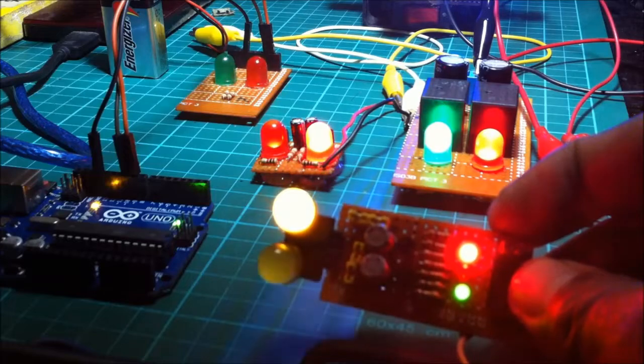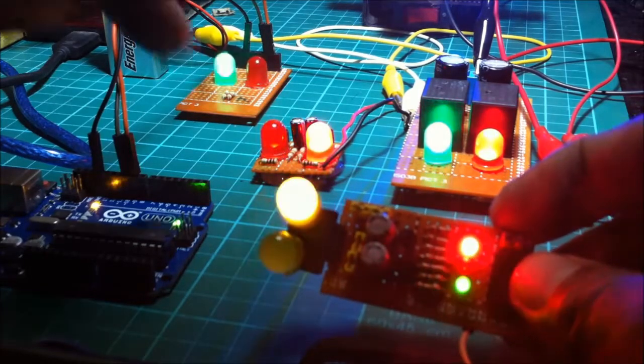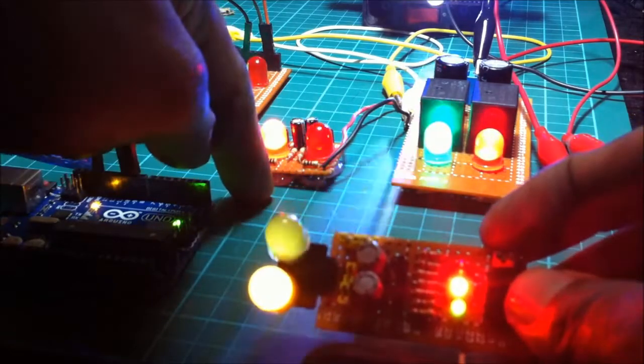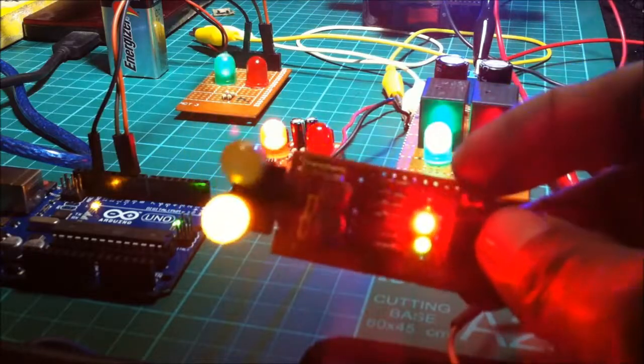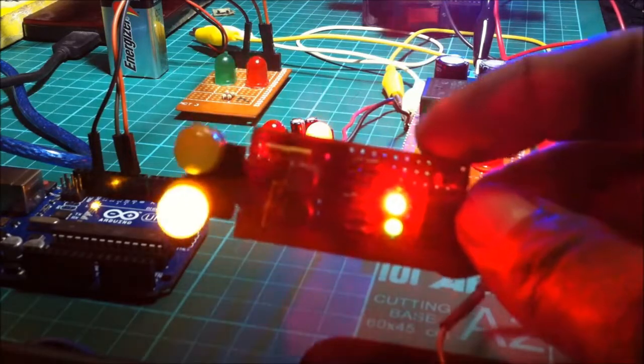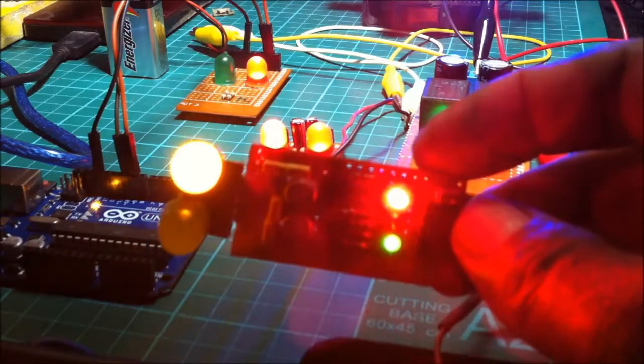The application of the circuit is limited only for this project, while this one is reusable.